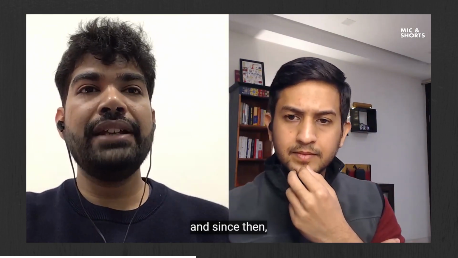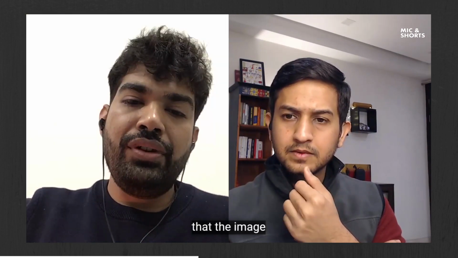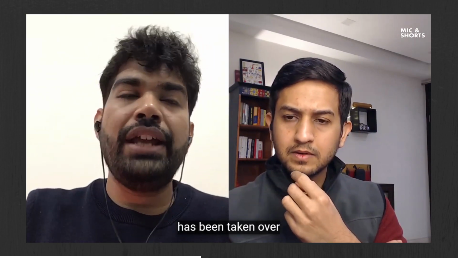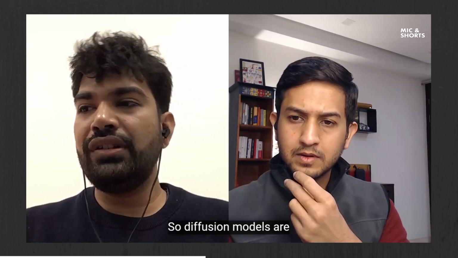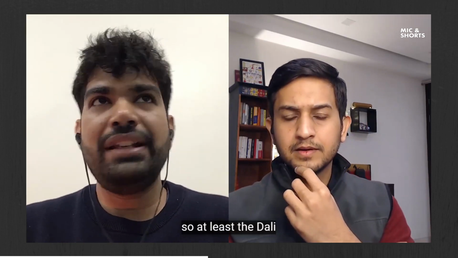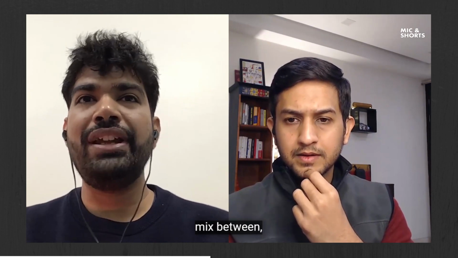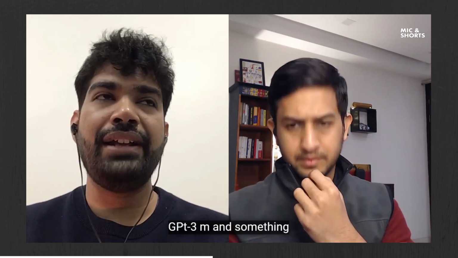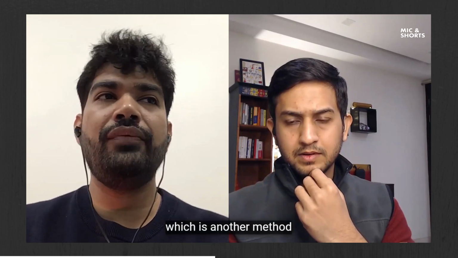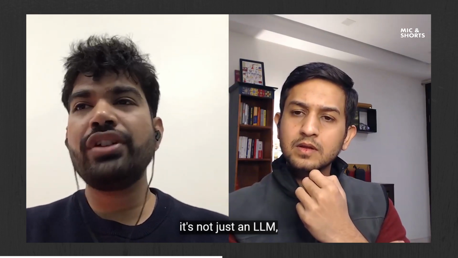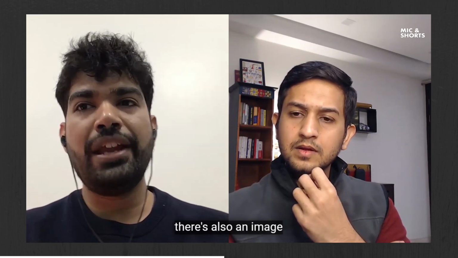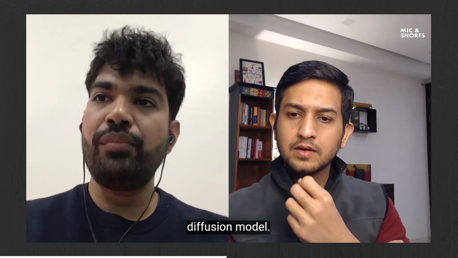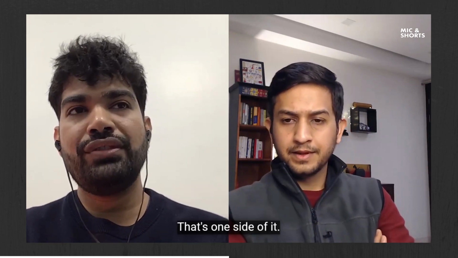Since then, what has happened is that the image generation side of it has been taken over completely by diffusion models. So at least the DALL-E model from OpenAI is a mix between GPT-3 and something called CLIP, which is another method of combining text and image together. So it's not just an LLM because there's also an image element to it. That's why we call it a diffusion model. But that's one side of it.